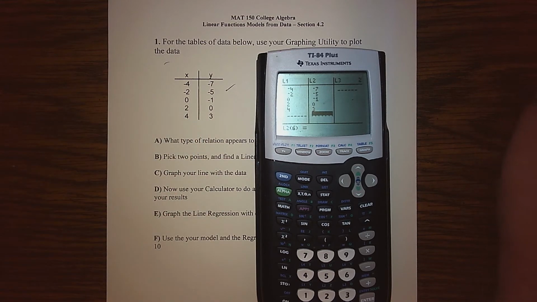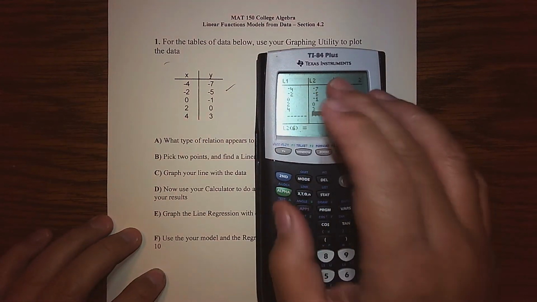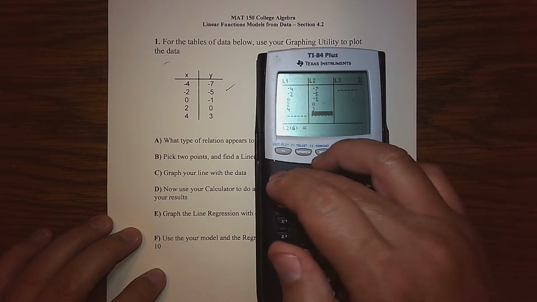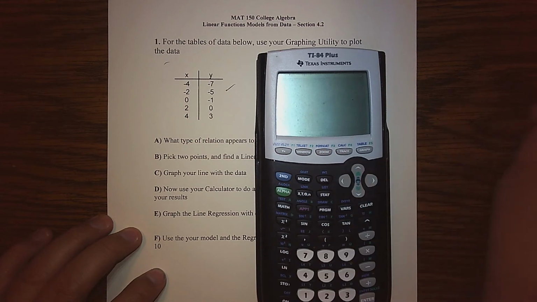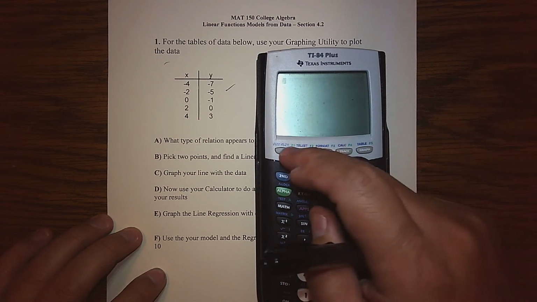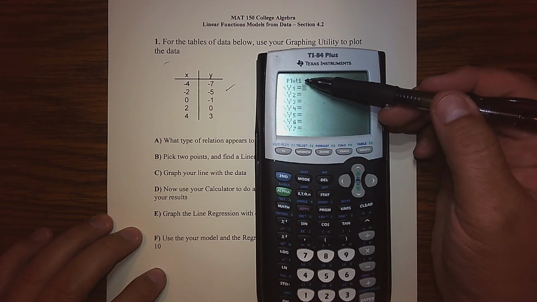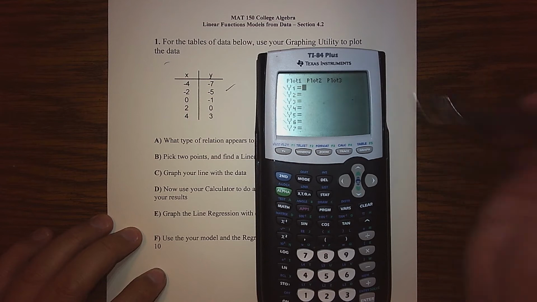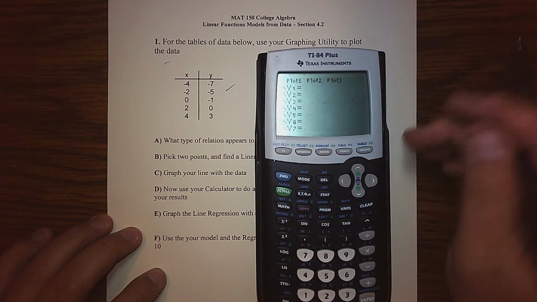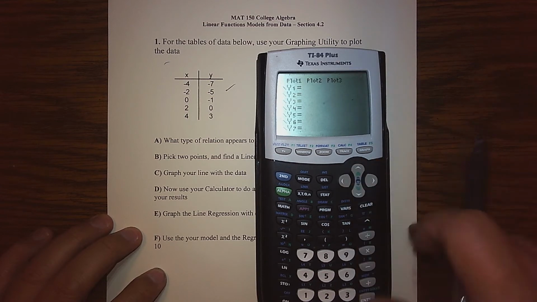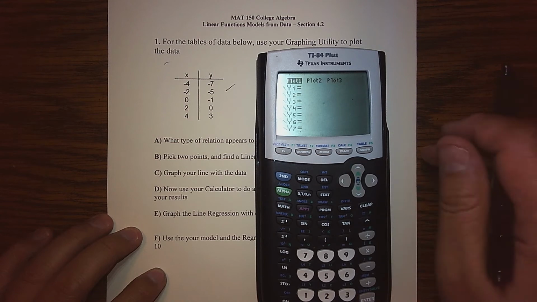And so now what we'd like to do, right, is get the calculator to visualize that. So we can press second quit to get out of there. What we need to do is go ahead and press y equals. And if you go up here, you'll see that there's plot 1, plot 2, plot 3. Those are our statistical plots. None of them are highlighted. So let me go ahead and just press enter to put plot 1 on.